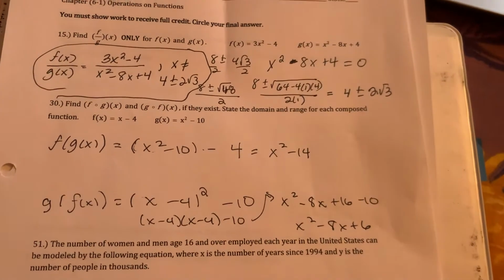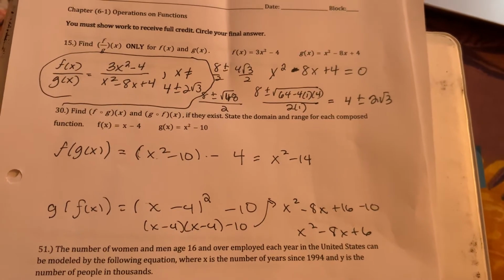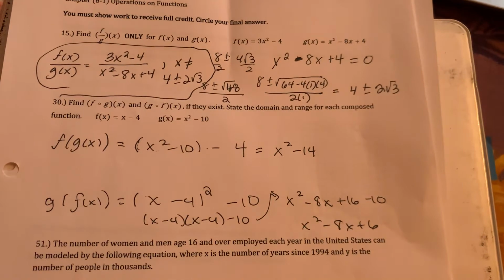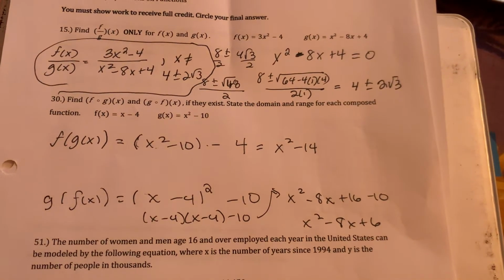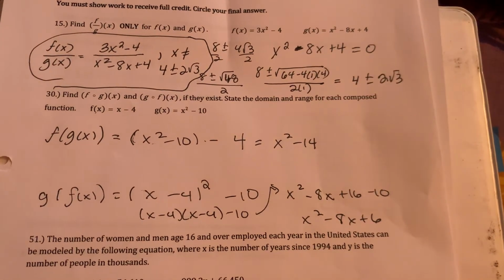You really got to practice this one. It comes back and never goes away. Composition of functions. So make sure you've mastered this, especially for pre-calc. Now, the question asks, if they exist, which they do, state the domain and range for each composition of functions.